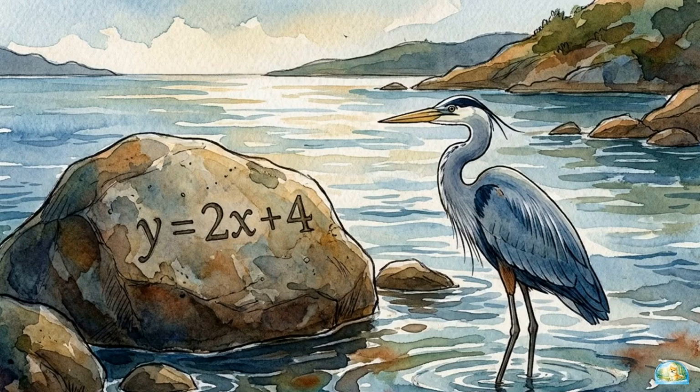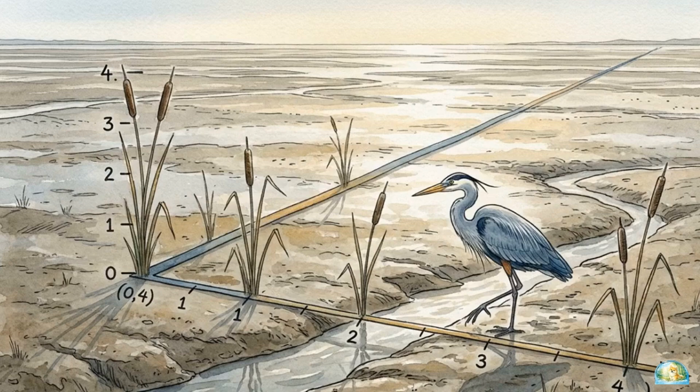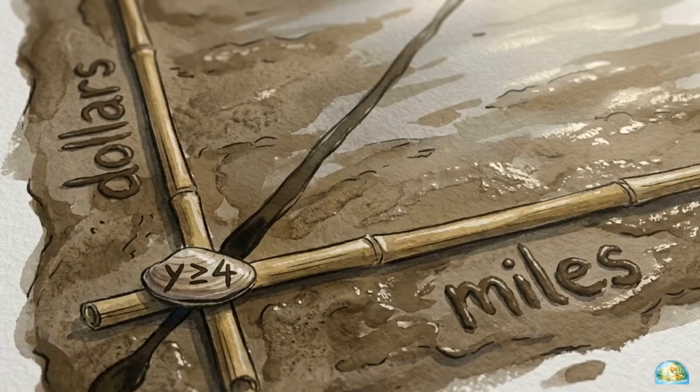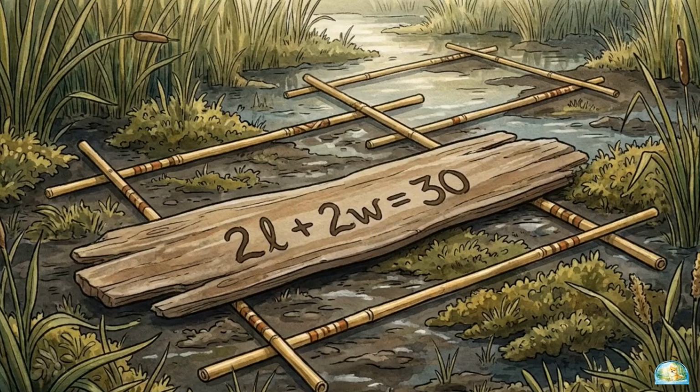Here are the results. The model is y equals 2x plus 4, where x is miles and y is total fare in dollars. A correct contextual graph is the ray y equals 2x plus 4 for x greater than or equal to 0, with miles on the x-axis, dollars on the y-axis, and y greater than or equal to 4. A correct relation is 2L plus 2W equals 30, with L greater than 0 and W greater than 0.